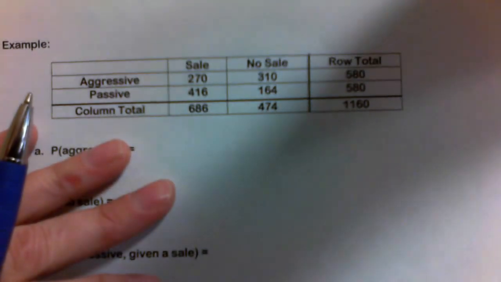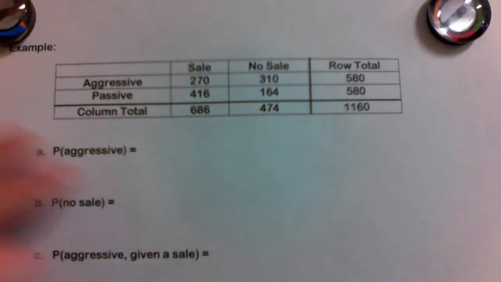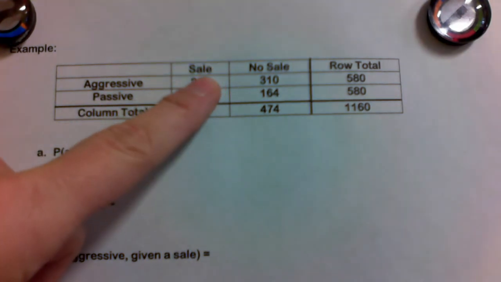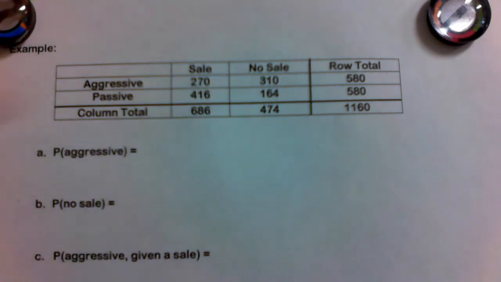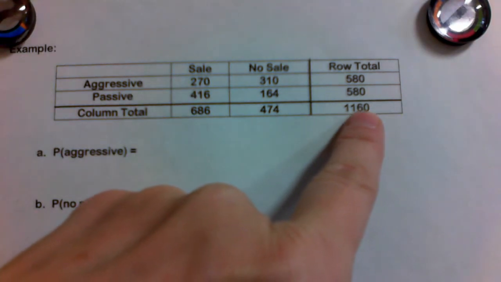Then the last thing I want to look at with probabilities is probabilities that come from a chart. This is actually in your book, and what it's talking about is if you were to go buy a car, if the salesperson was an aggressive salesperson or if they were passive, and whether a sale was made, so a car was sold, or no sale, meaning a car was not sold.